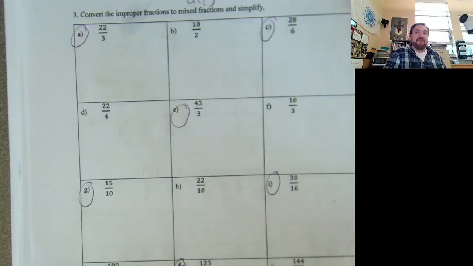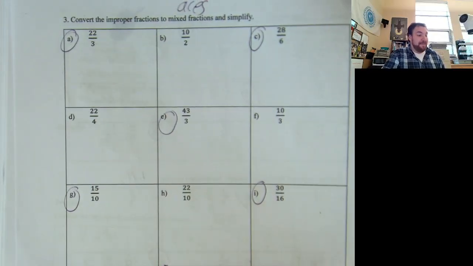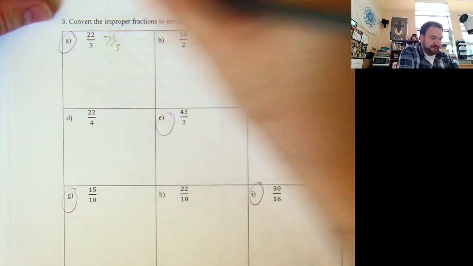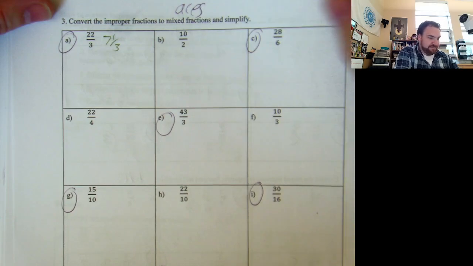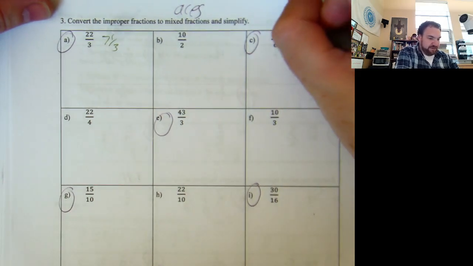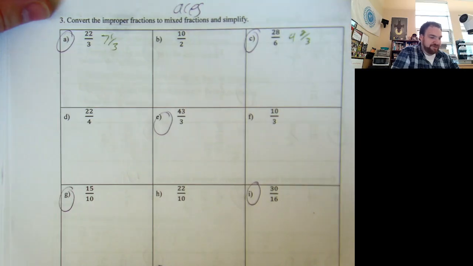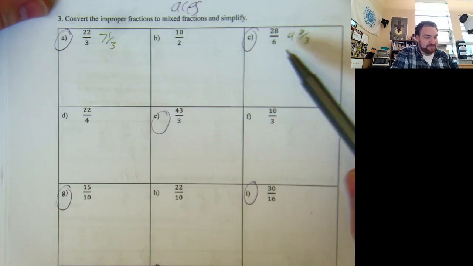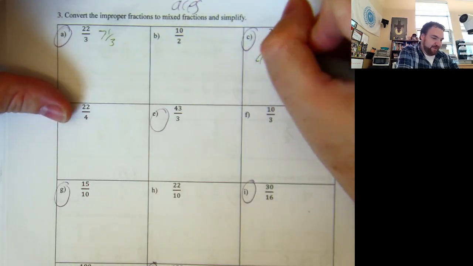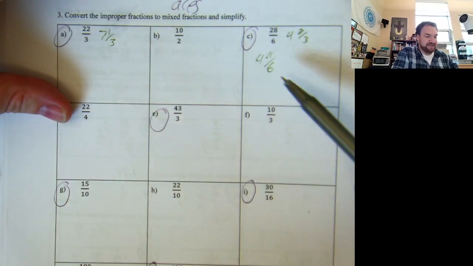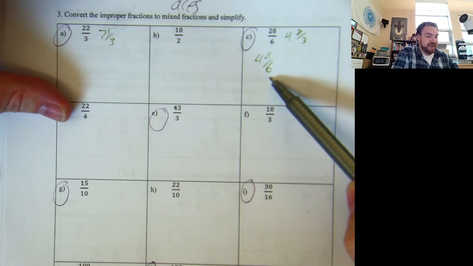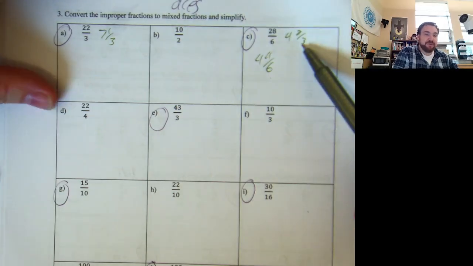Convert the improper fractions to mixed numbers and simplify. So this is going to be 7 1/3. This is going to be 4 2/3, which would be 4 4/6, which would reduce to 4, and I'll just show the work. 4 4/6, because 6 times 4 is 24, 25, 26, 27, 28. The denominator is the same. And then 4/6 reduces to 2/3.